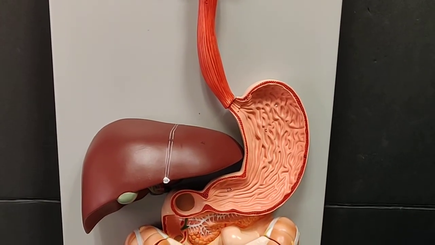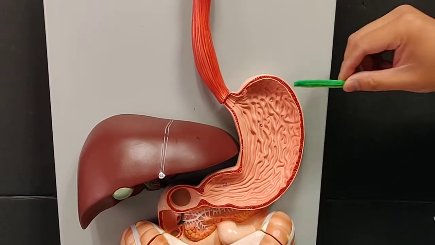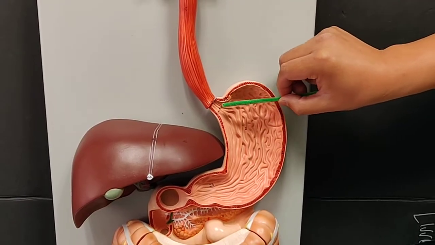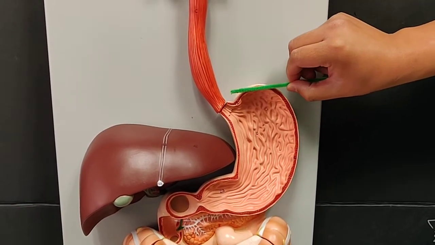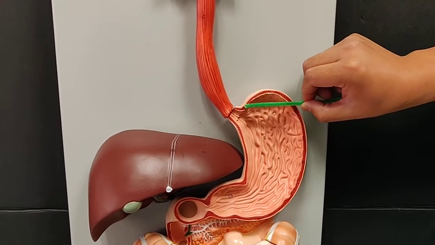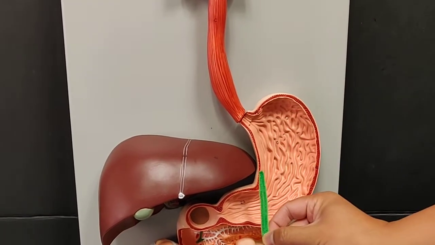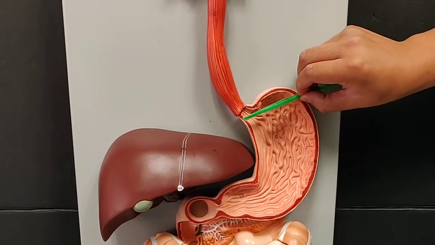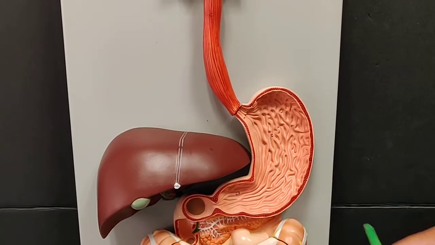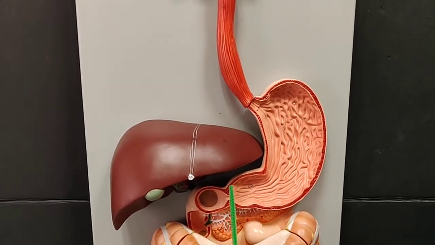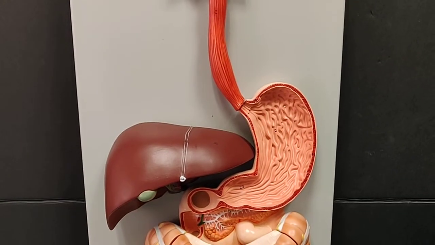Now regarding the stomach regions, above this hole right here, this is called the fundus of the stomach. Below the hole, or below the fundus, until it starts to taper off, this is called the body of the stomach, so about from here to here. And then from here until the end of the stomach, that's called the pylorus.